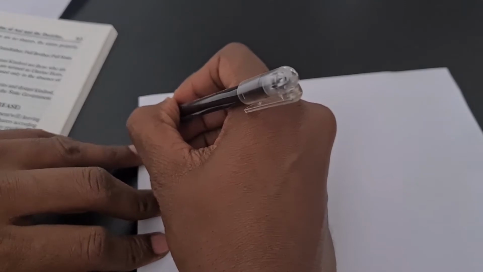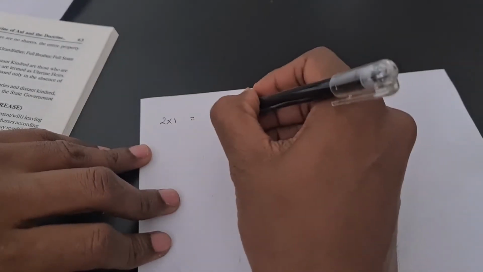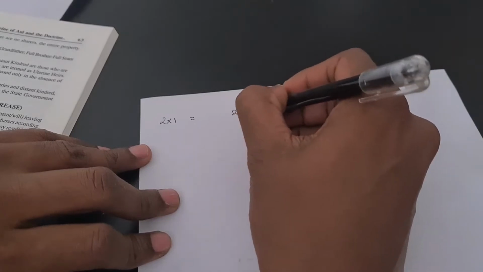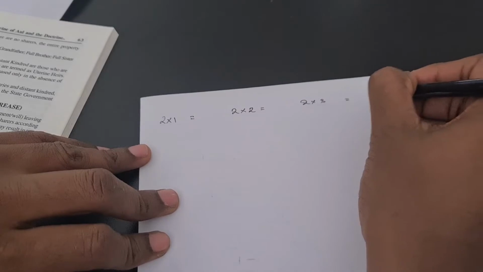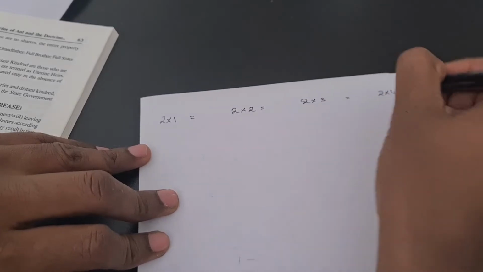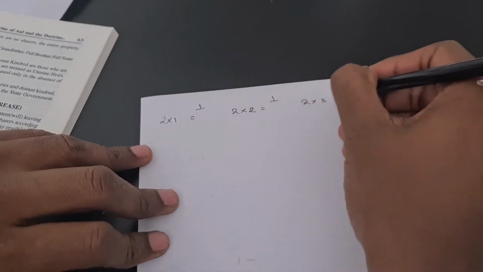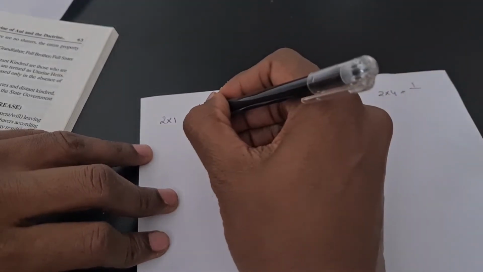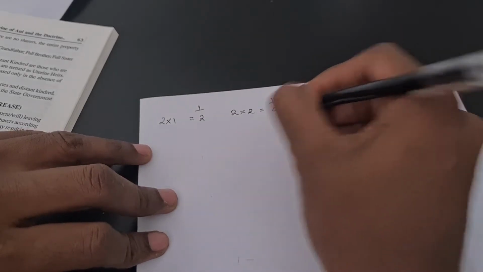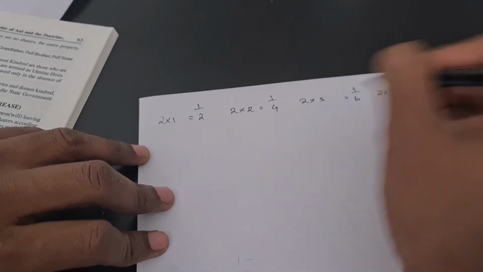So just go for two tables: 2 into 1, 2 into 2, 2 into 3, 2 into 4 is the table, and always have 1 by 1 by 1 divided by and 1 divided by. Okay, this is 2 into 1, 2; 2 2s are 4, 2 3s are 6, 2 4s are 8.